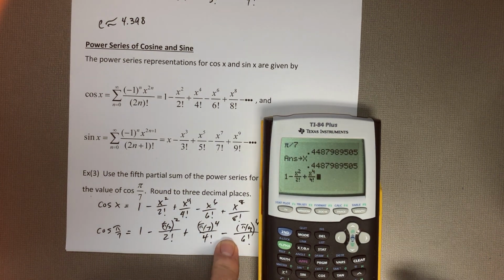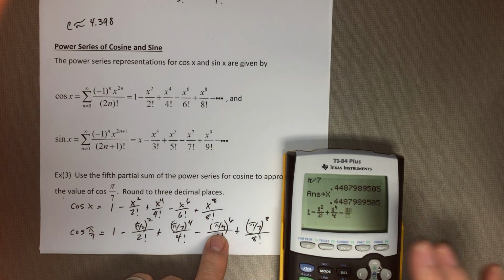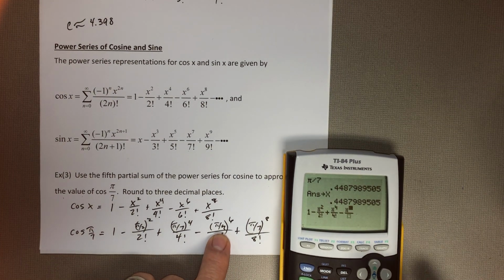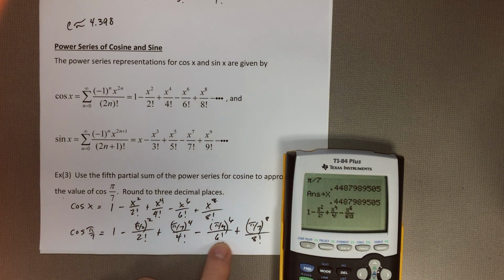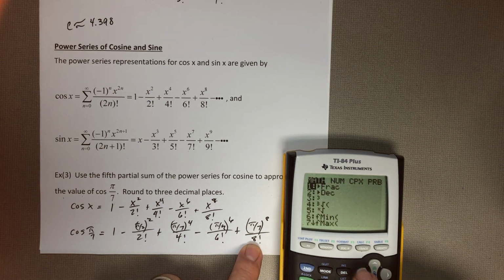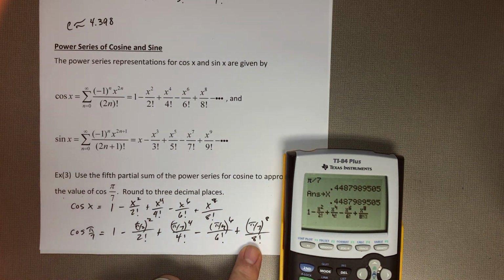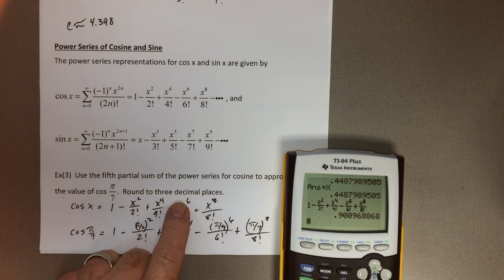All right, come out of that fraction and decrease it by yet another fraction. And this one is going to have x to the 6th power, so x, which is still pi over 7, to the 6th power. Come down below and divide that by 6, math, probability, 4 to get your factorial. And one more term here, we're going to have plus another fraction, and this one is going to have x to the 8th power divided by 8, and to get the factorial, math, probability, 4 will give you your factorial. All right, and then we'll hit enter. And if we round that to 3 decimal places, that would be 0.901.